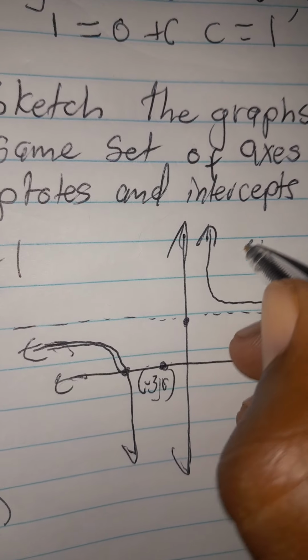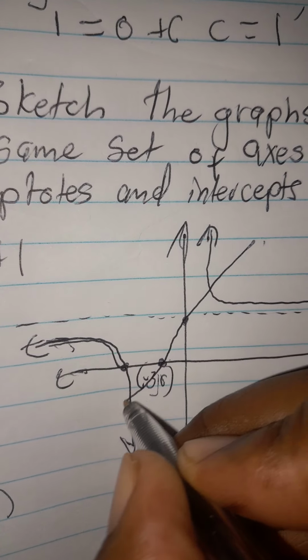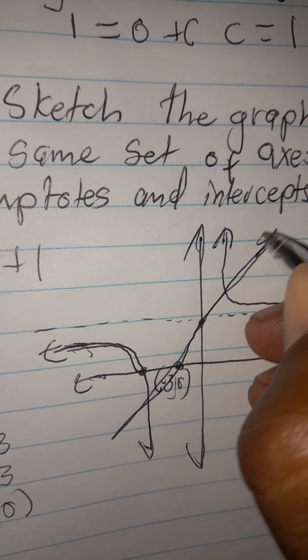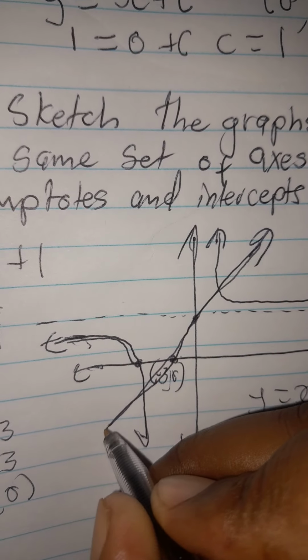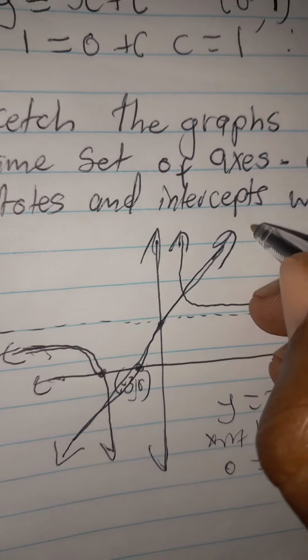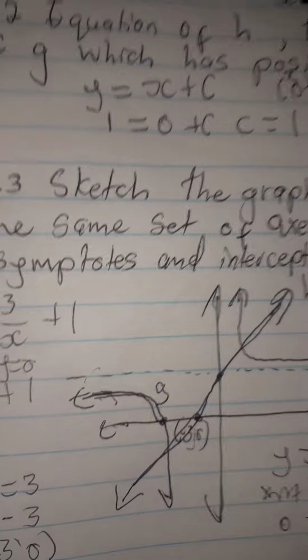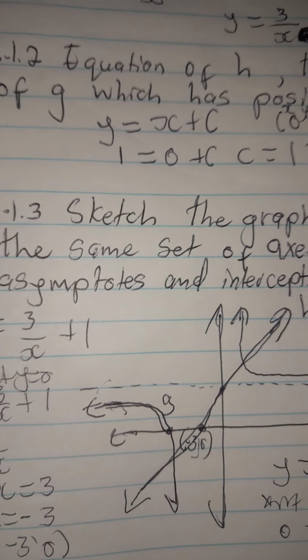So we are going to have a shape like this. You will use a ruler. Yours will be accurate. Remember, it must not touch the asymptotes. So this will be the graph of h, and this will be the graph of g. So that's how you can work out such a question, right?